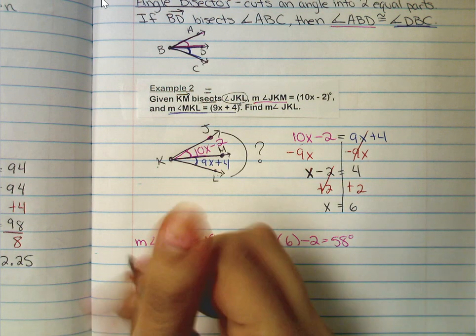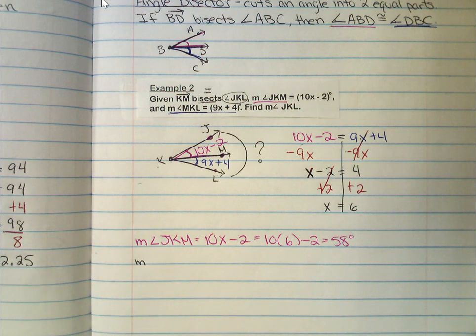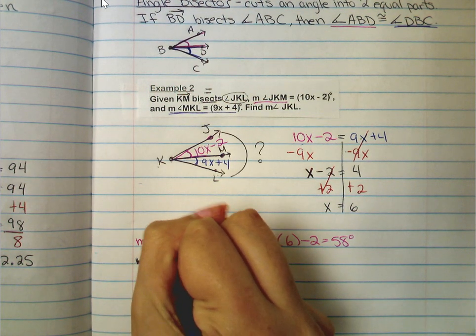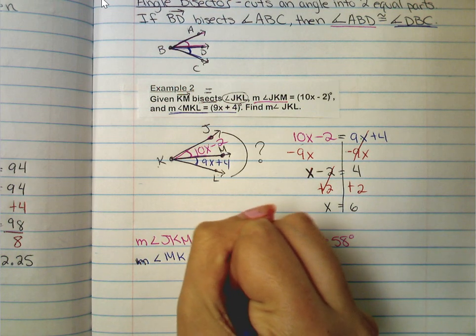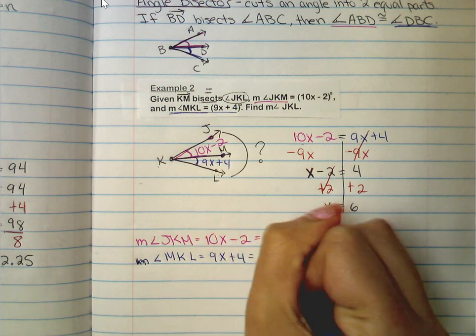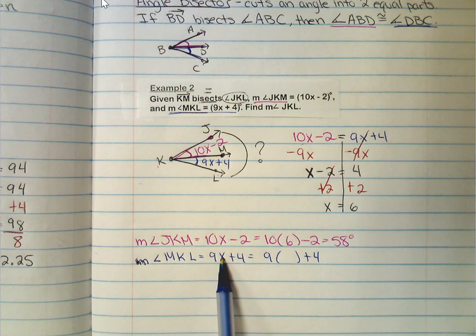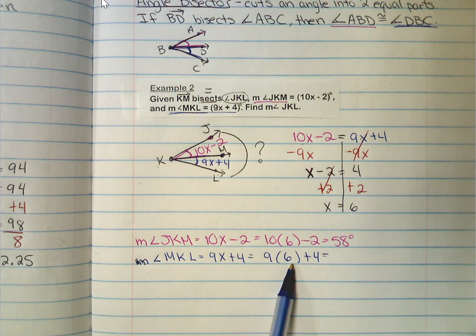If I plug it in for the blue angle, which is angle MKL, that's 9x plus 4. So again, I'm replacing the x with the 6. 9 times 6 is 54 plus 4.